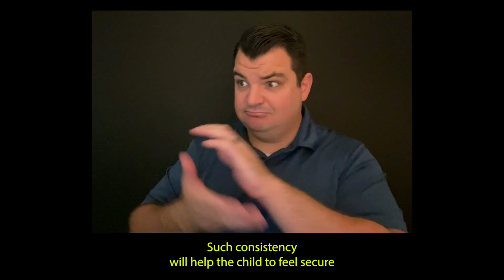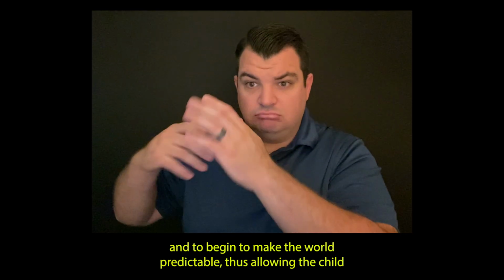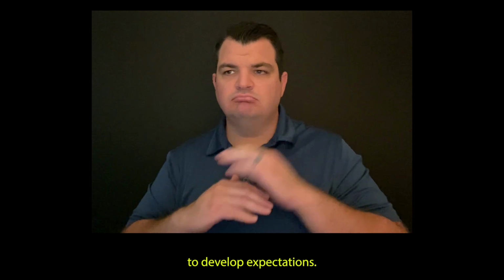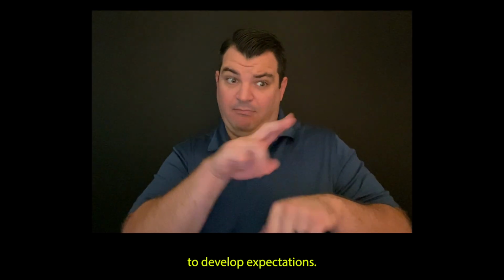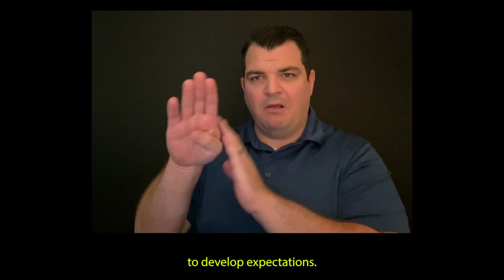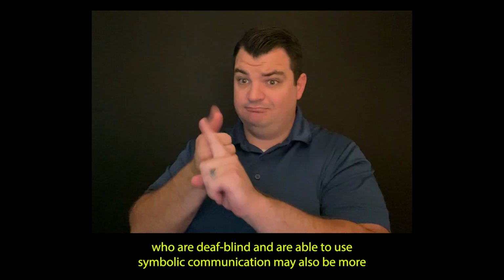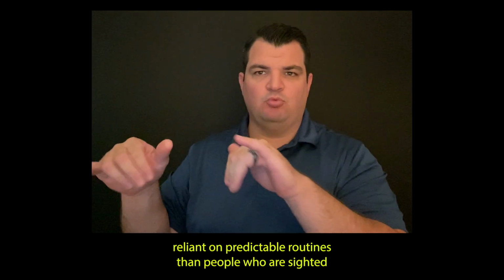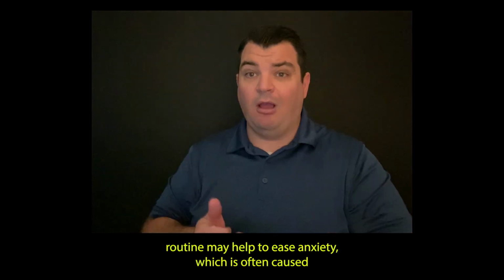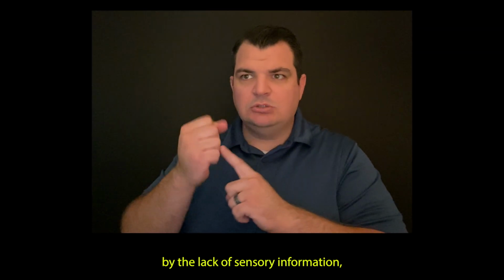Such consistency will help the child to feel secure and to begin to make the world predictable, thus allowing the child to develop expectations. Children and adults who are deafblind and are able to use symbolic communication may also be more reliant on predictable routine than people who are sighted and hearing. Predictable routine may help to ease the anxiety which is often caused by the lack of sensory information.